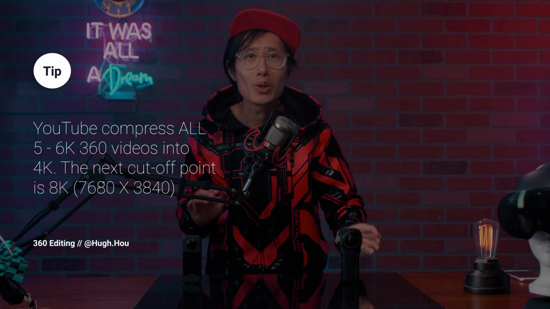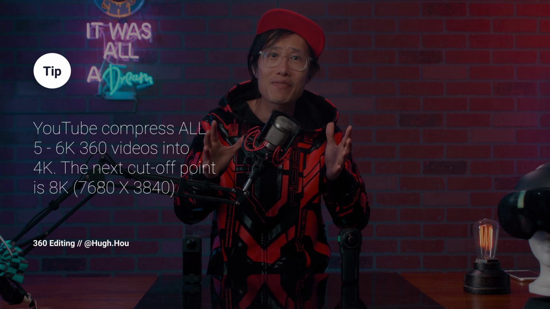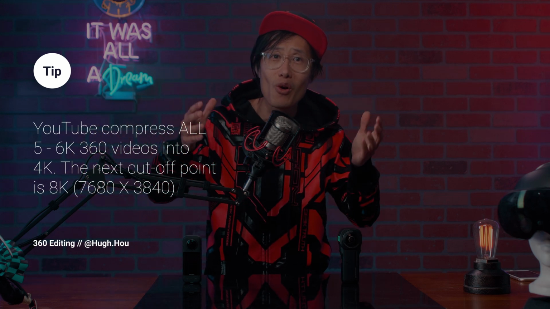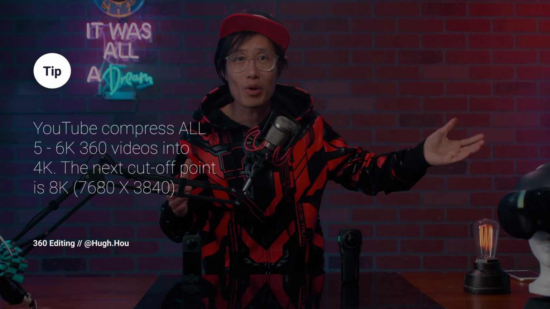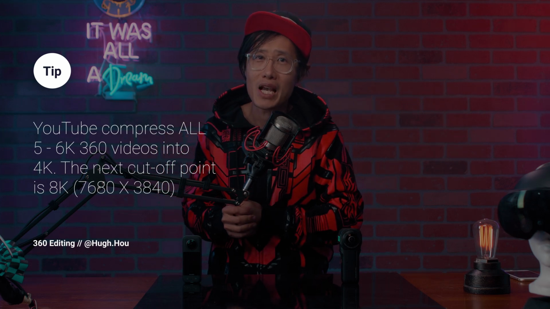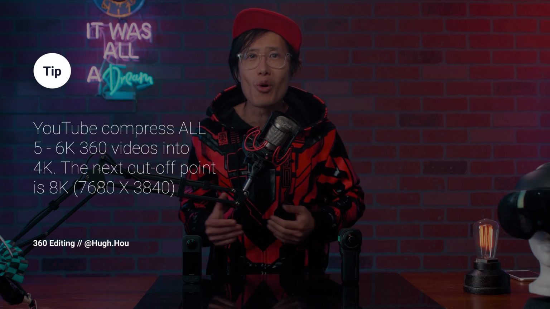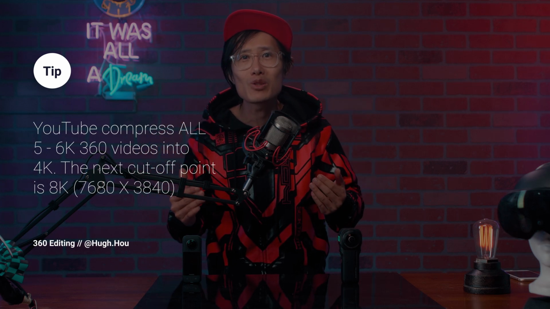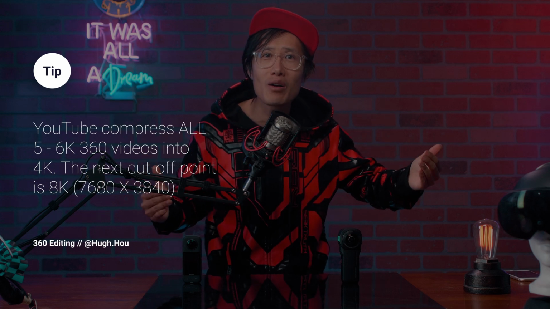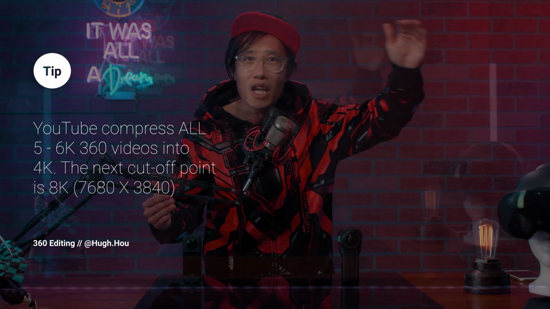But for 360 video upscaling from 6K to 8K to meet the YouTube 8K 360 video standard, you will see the differences. If you do not know, YouTube now compresses all 5K or 6K uploads into 4K only, to save their bandwidth. So your 5.7K 360 video will be forced into 4K by YouTube. The only way to bypass that is to make your video 8K to meet the upper cutoff limit. I know it is stupid. If you hate that, contact YouTube to fix it.